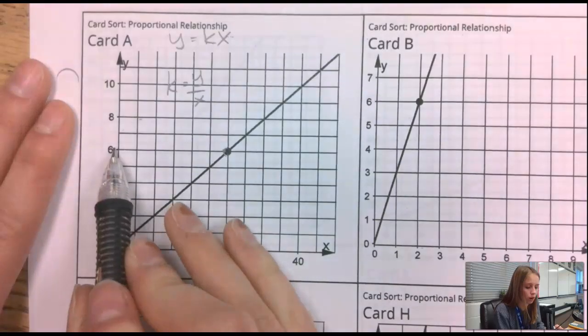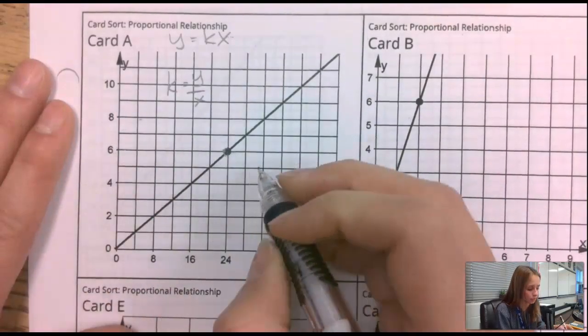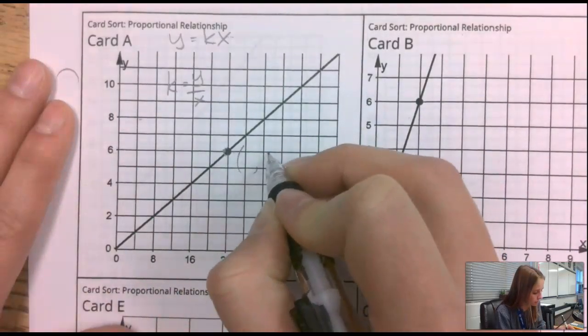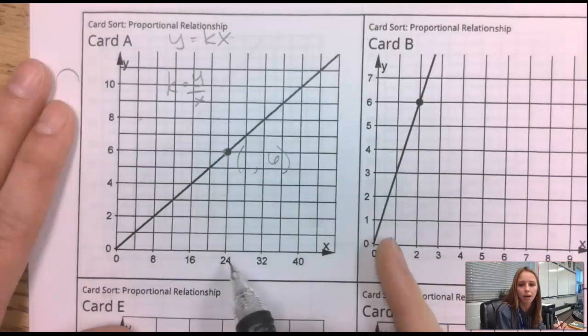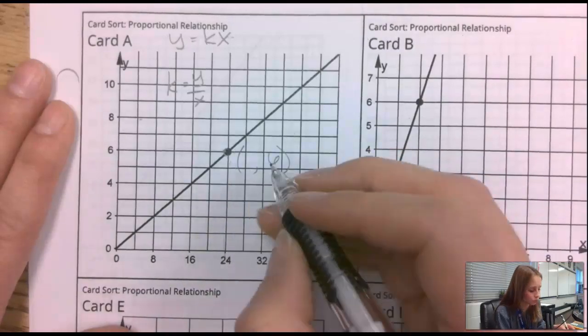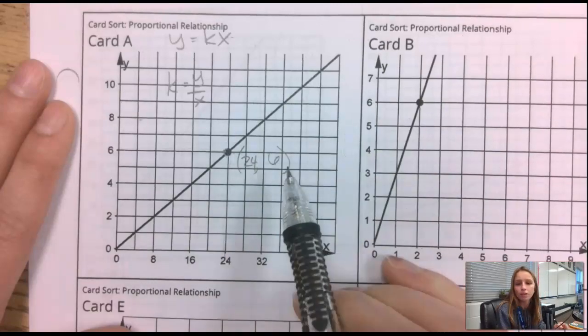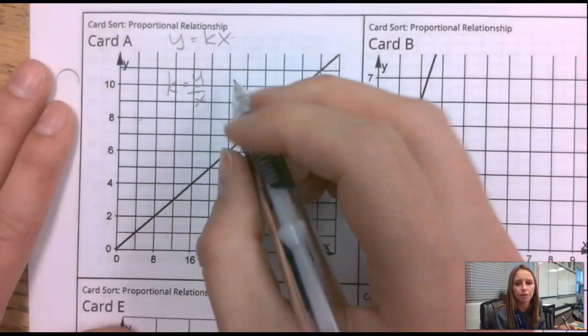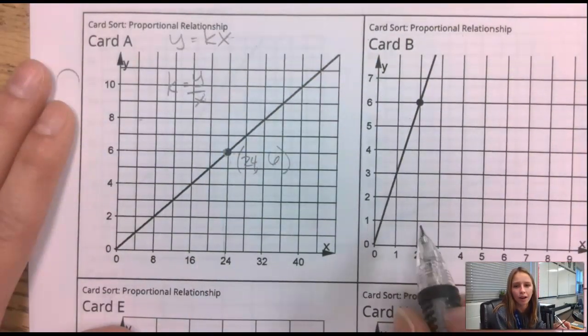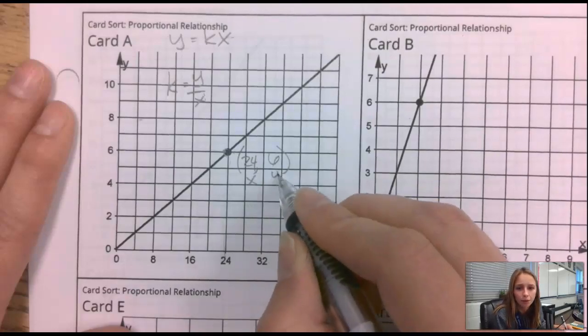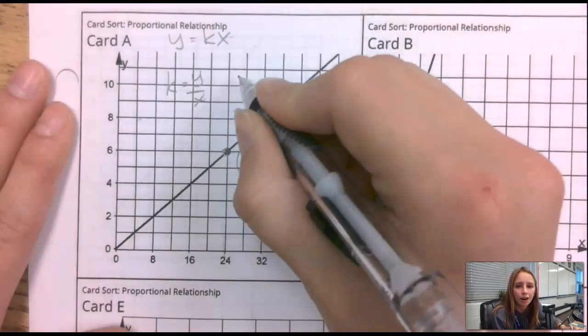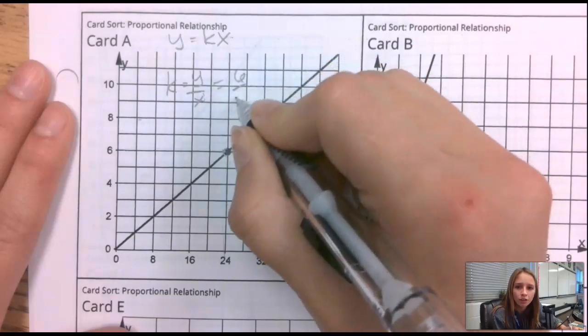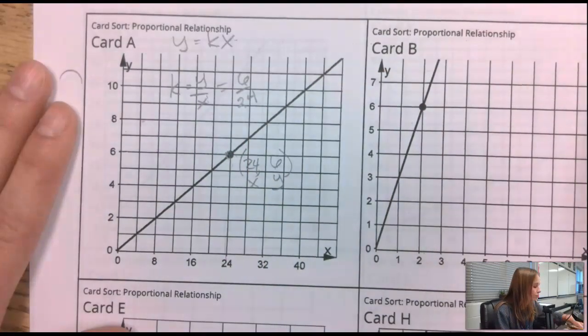So I need to find my y and x value for this point that they gave us here. So my y is 6. And then my x is 24. So I'm going to plug these in here, and I will have 6 over 24.